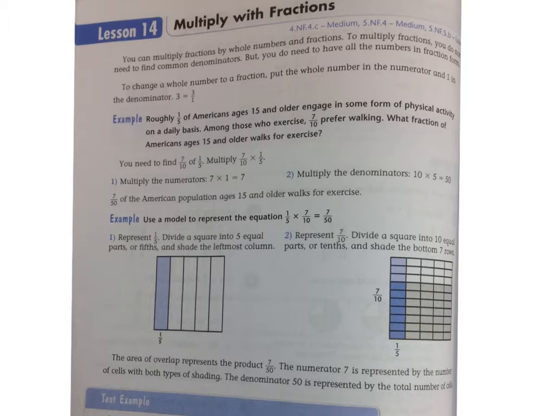Roughly, 1/5 of Americans aged 15 and older engage in some form of physical activity on a daily basis. Among those who exercise, 7/10 prefer walking. Which fraction of Americans aged 15 and older walks for exercise? So first off, you're going to need to find 7/10 of 1/5.